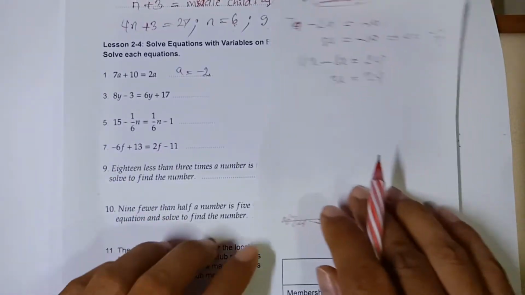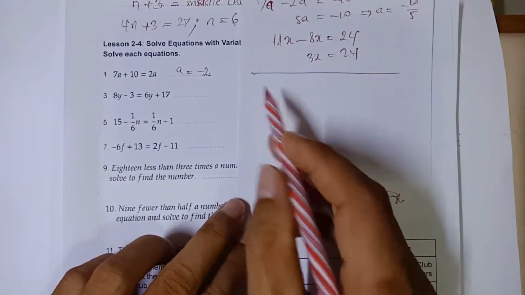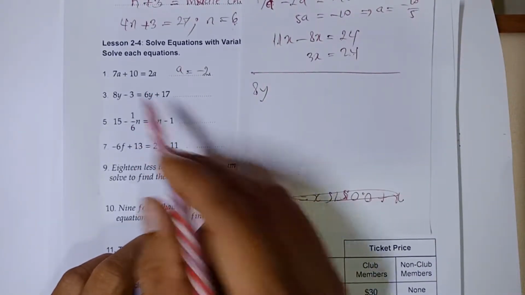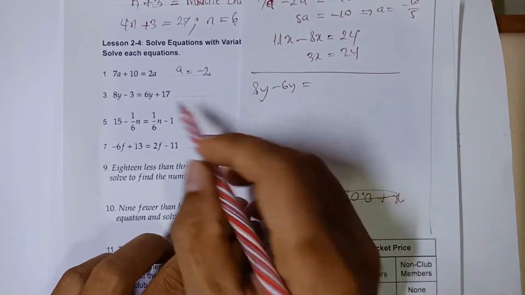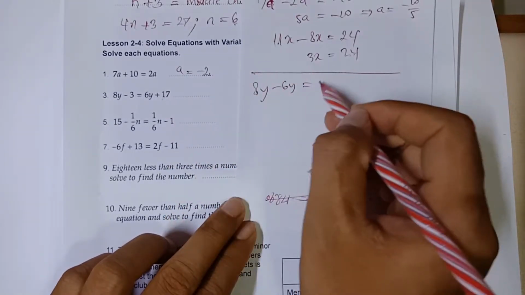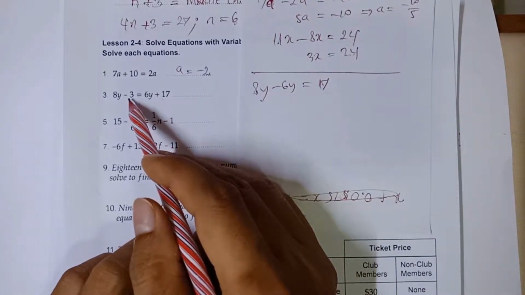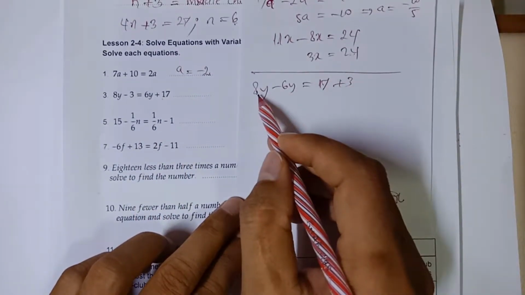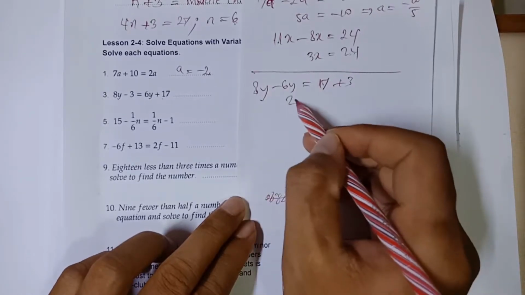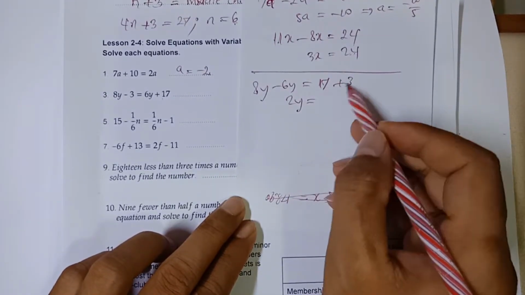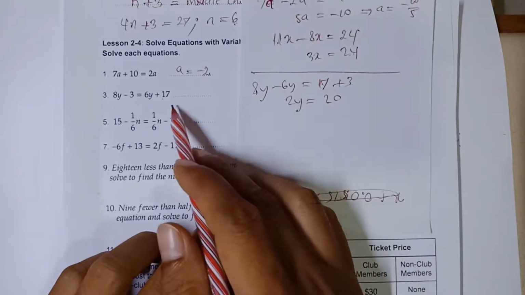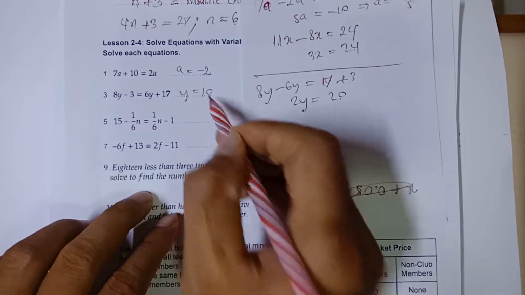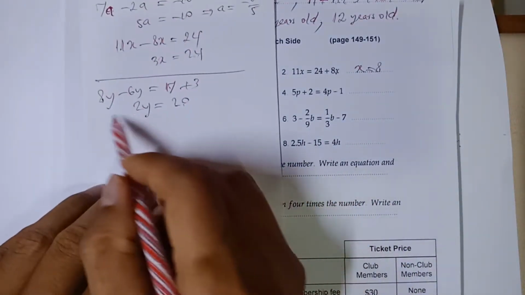And then number 3. Number 3, you have 8y, transpose 6y to the other side, it becomes minus 6y equal to, write down the 17 first, transpose the negative 3 to this side, it becomes plus 3. So 8 minus 6, you got 2y, 17 plus 3, you got 20. So to get the y value, 20 divided by 2, you have 10. Y equals 10.